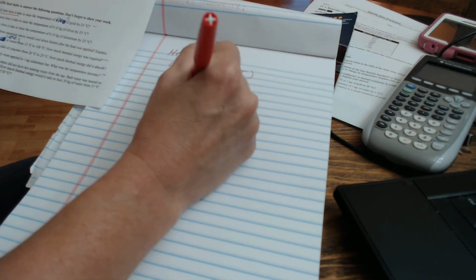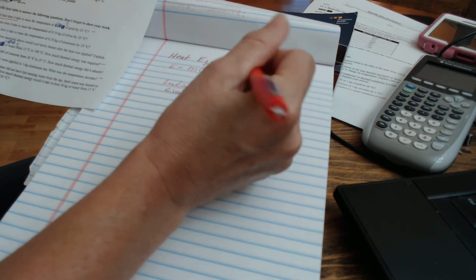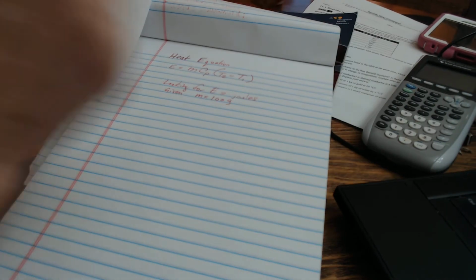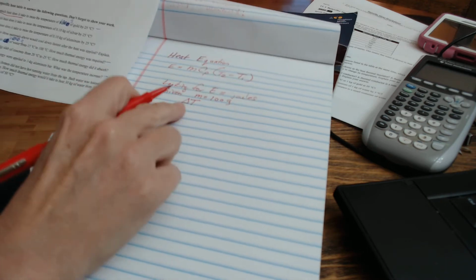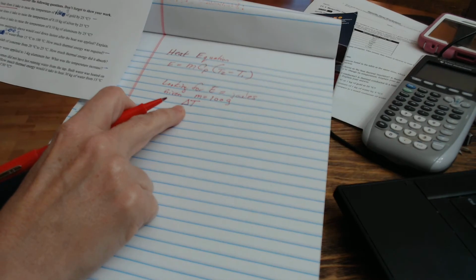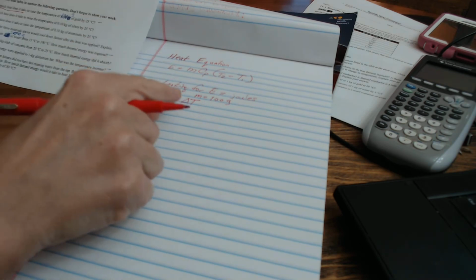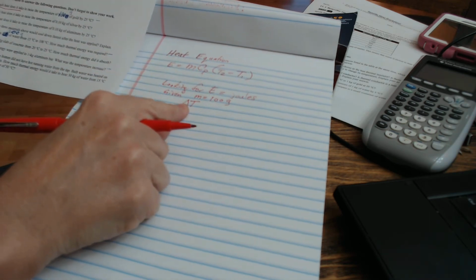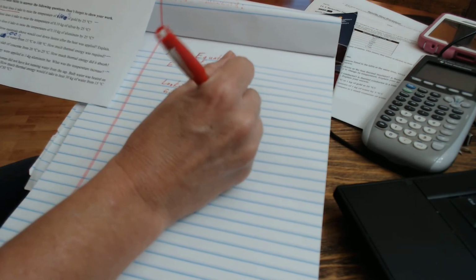Okay, we have our mass equals 100 grams. Our temperature change, remember Ms. Carball told you that the triangle T means change in temperature. This means difference. So they already gave you the temperature difference, and that's 25 degrees Celsius.